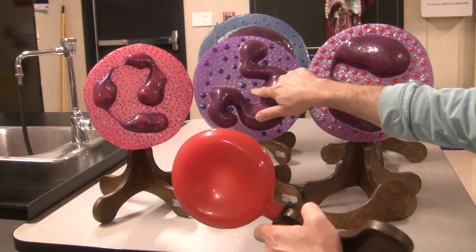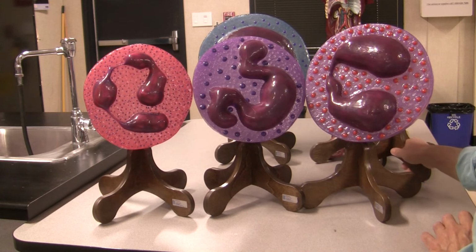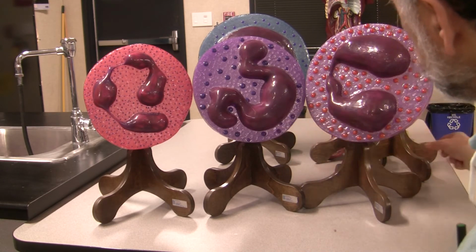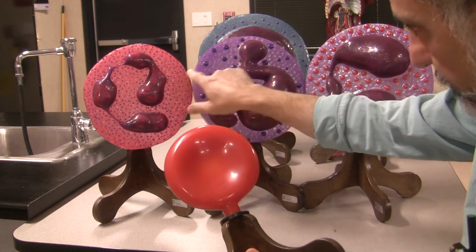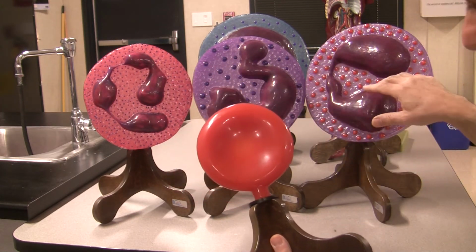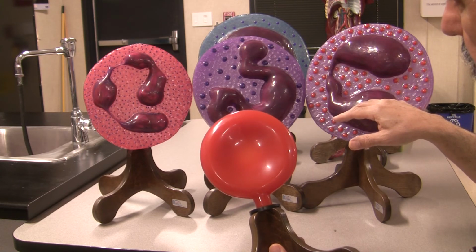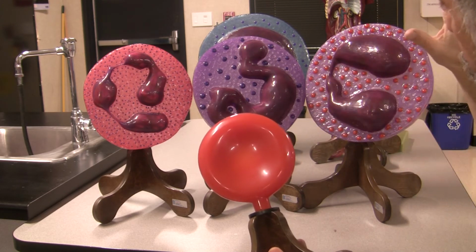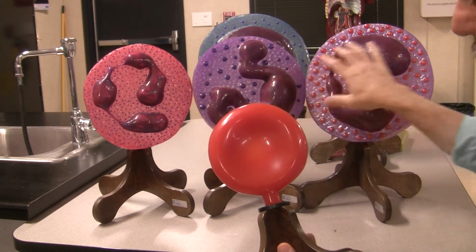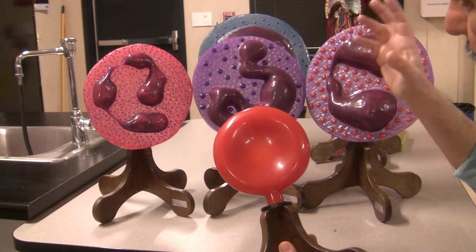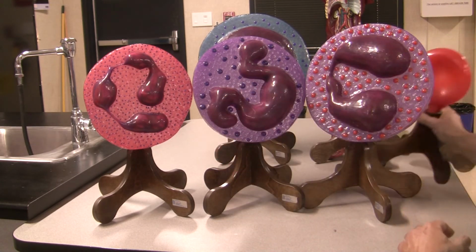Granules. So these are granules inside of the white blood cells, inside of the red blood cells, inside of the white blood cells. These granules distinguish what they are, and these three are called granulocytes because they have granules. They are about 2.5 times the size of red blood cells.